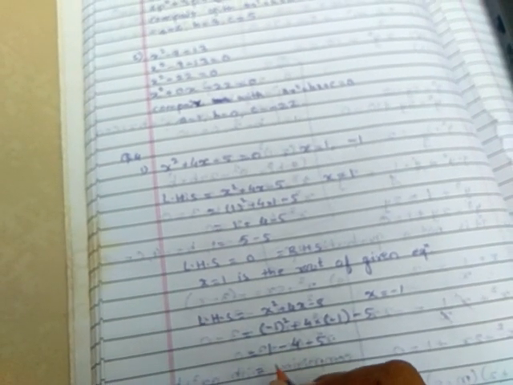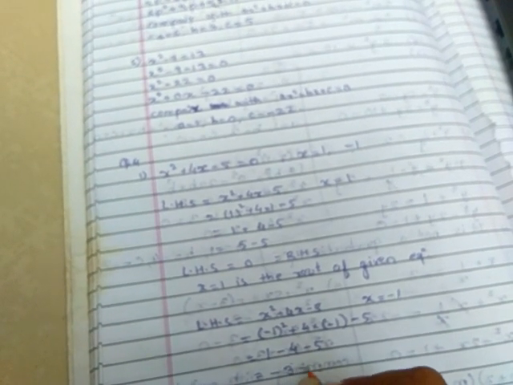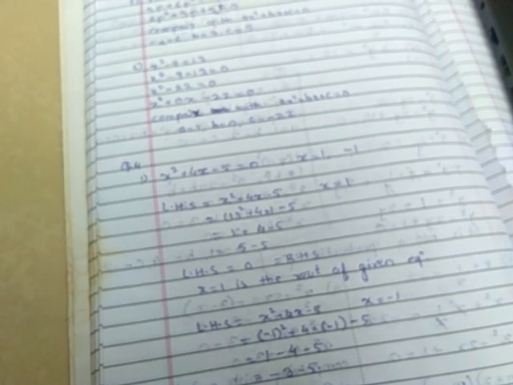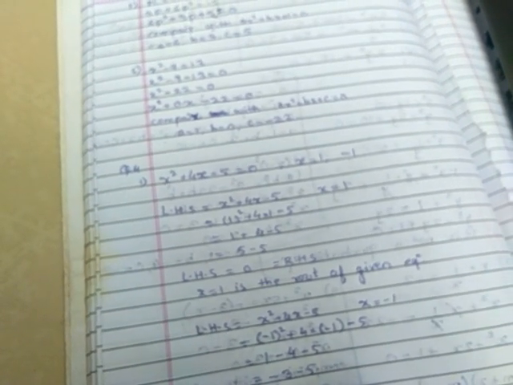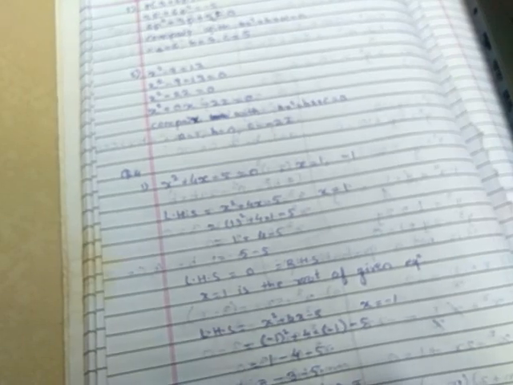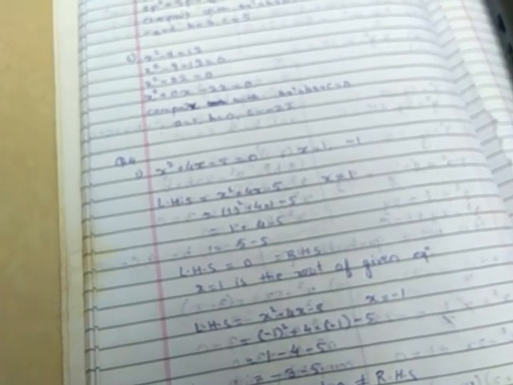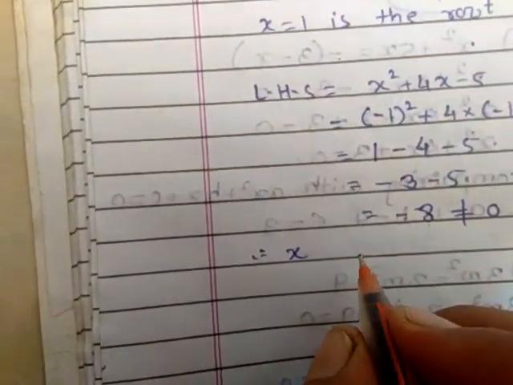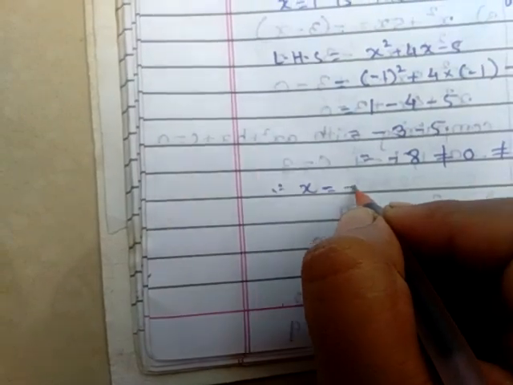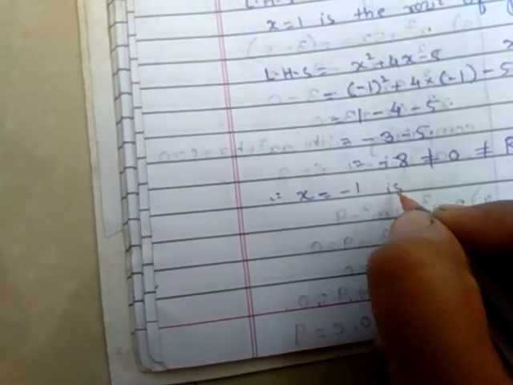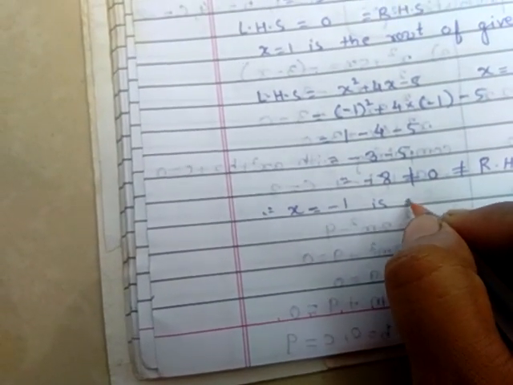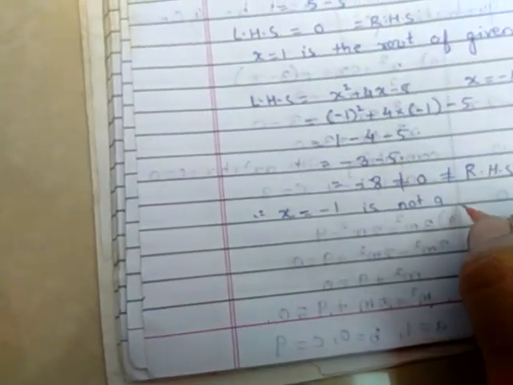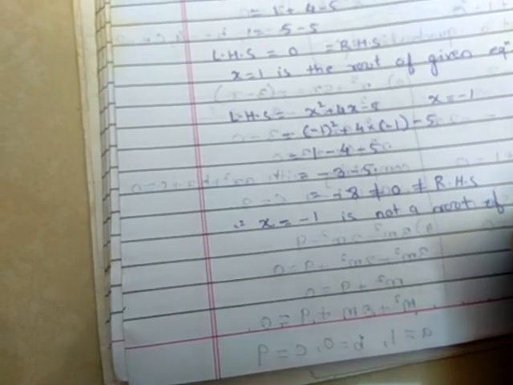Minus 4 plus 1 is minus 3, minus 5. Answer is minus 8. This is not equals to 0, so we can say LHS is not equals to RHS. That's why x equals to minus 1 is not a root of the quadratic equation or given equation.